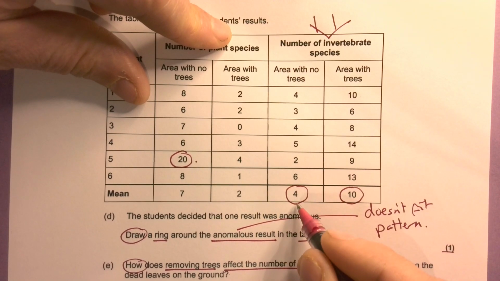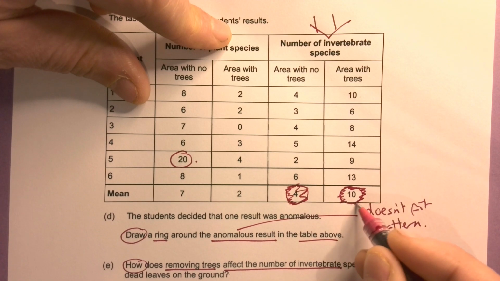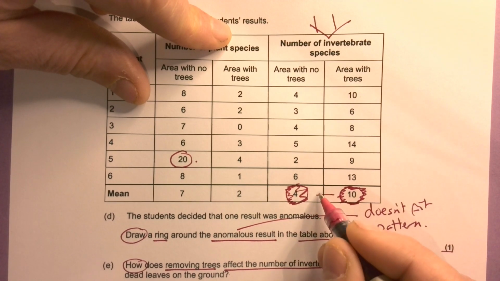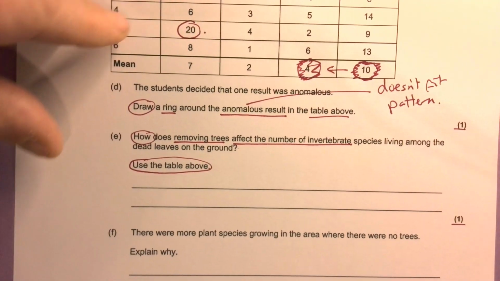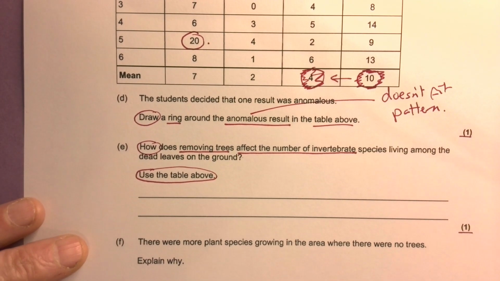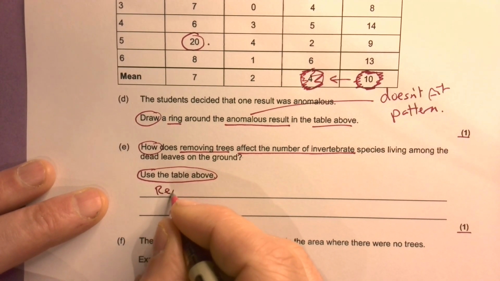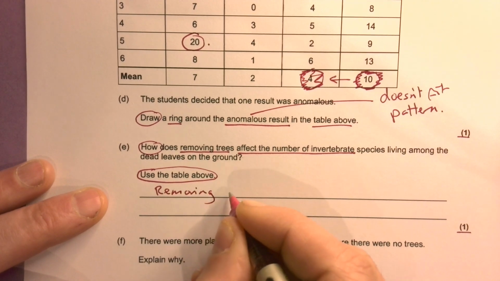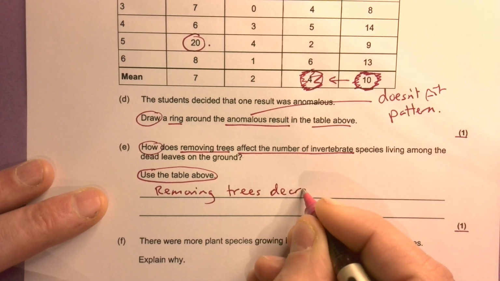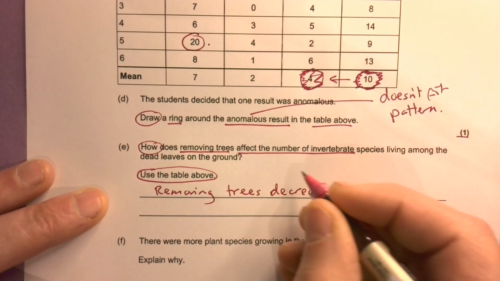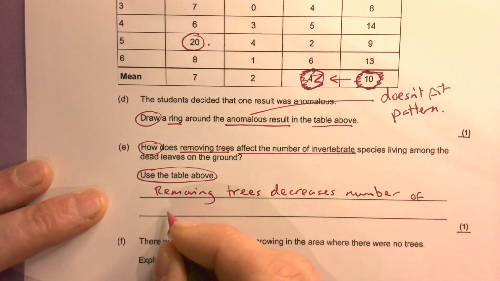In fact, I shouldn't draw circles around these because a circle is for the anomalous result. Whoops, let me scribble those out. So we're comparing these 2 here, aren't we? So removing trees decreases the number of invertebrate species. There's less. There's more where there's trees than where there's not. So removing trees decreases the number of invertebrates.